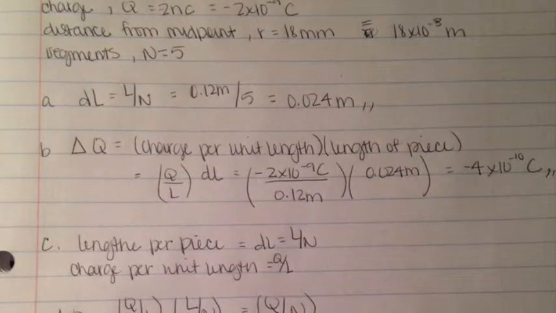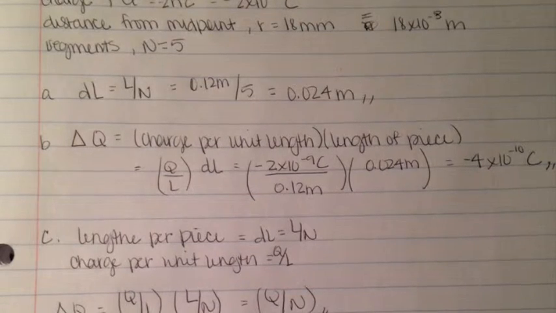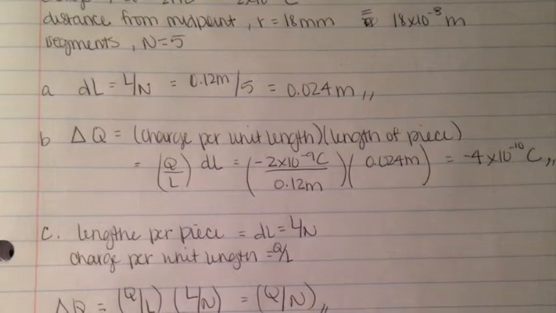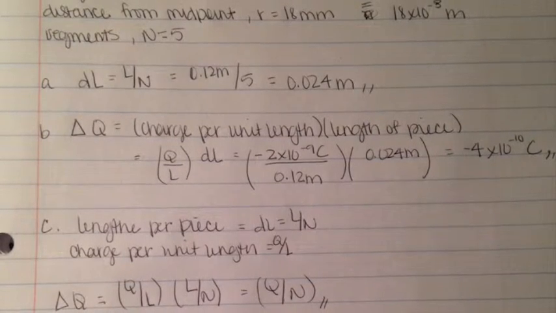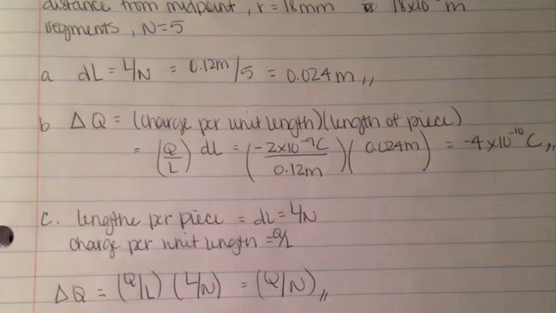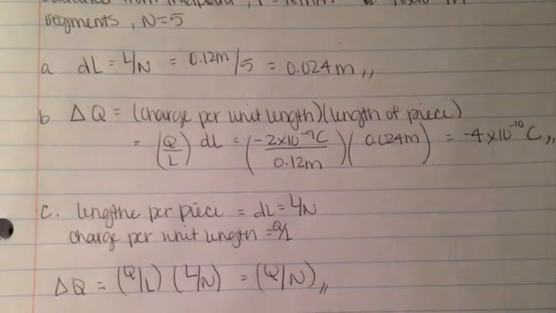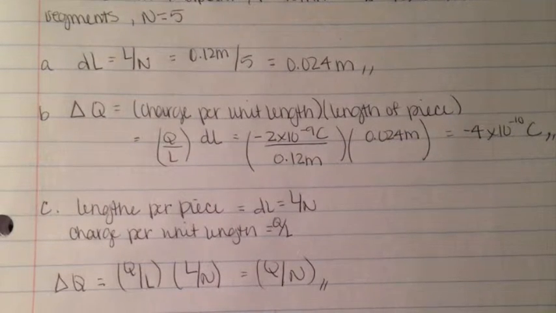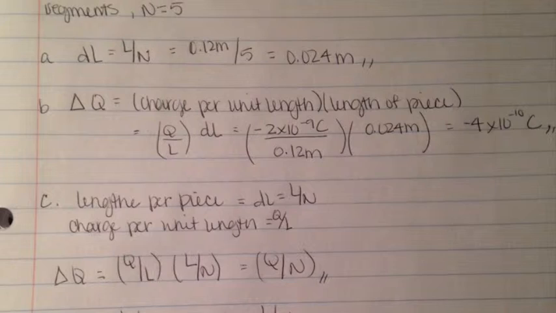Now we can allow dL to be the length of each piece of the rod, and dQ to be the amount of charge on each piece, and that would basically mean that the charge per unit length of the rod is equal to Q over L, and the amount of charge on the small piece of length dL is equal to the charge per unit length times the length of the piece.